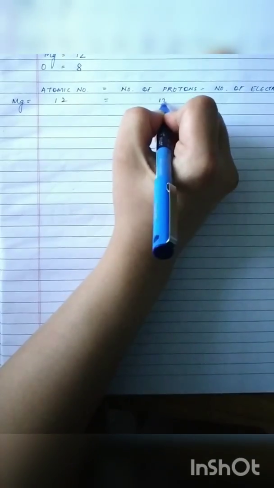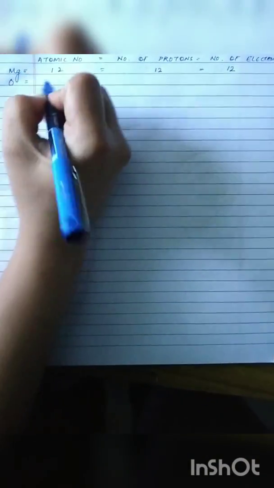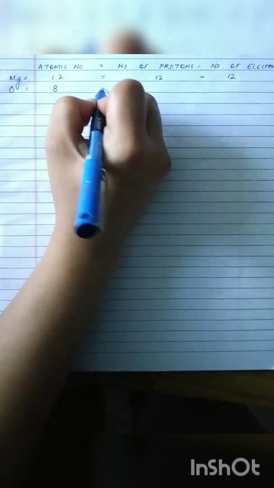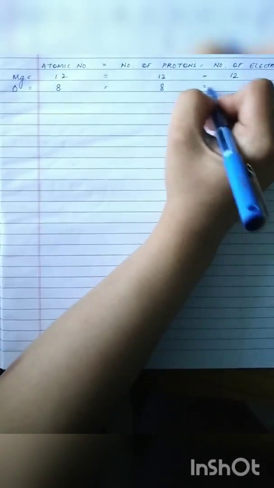So for magnesium, atomic number is 12. So number of protons will also be 12. Number of electrons will also be 12. Oxygen, atomic number 8. Number of protons 8. Number of electrons 8. Now we come to the electronic configuration.